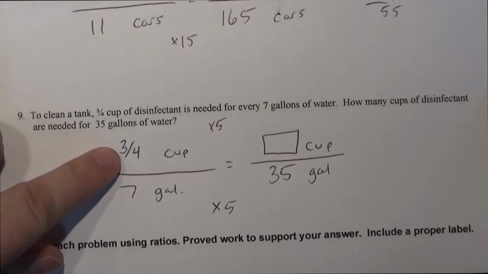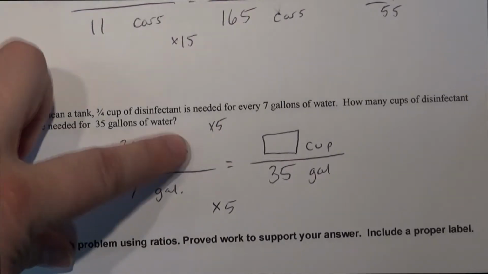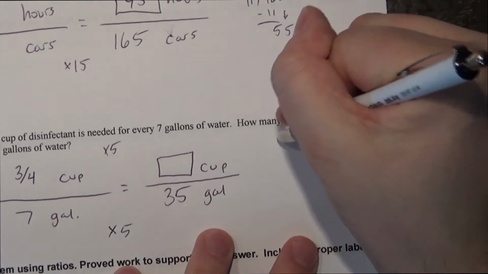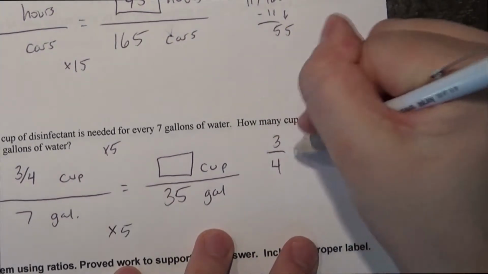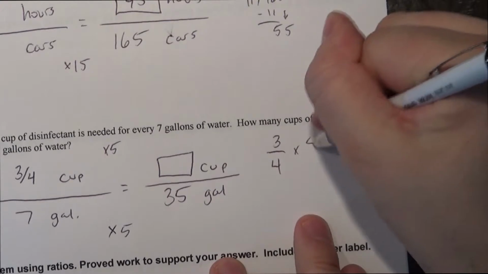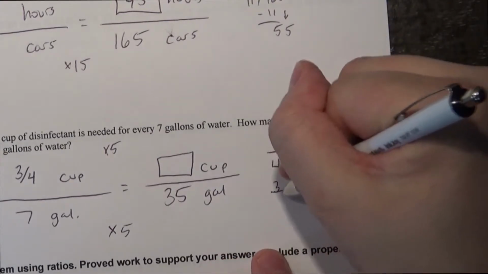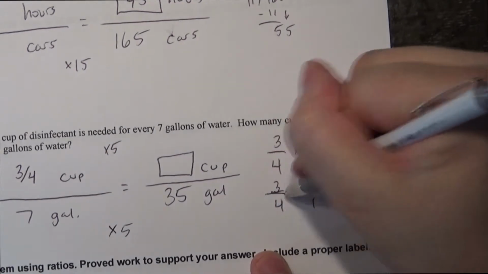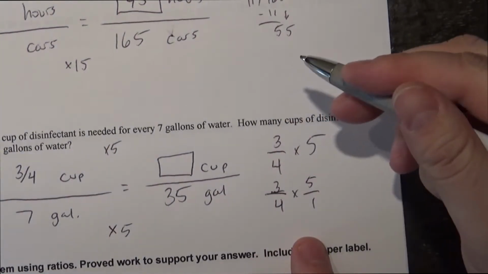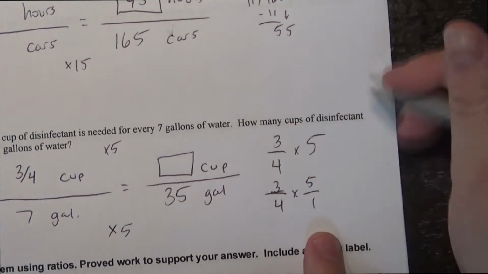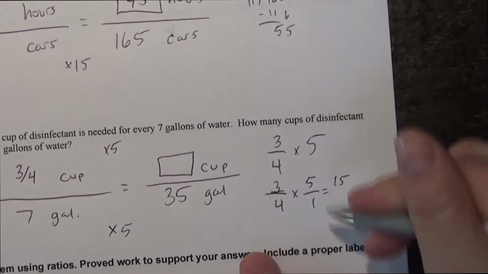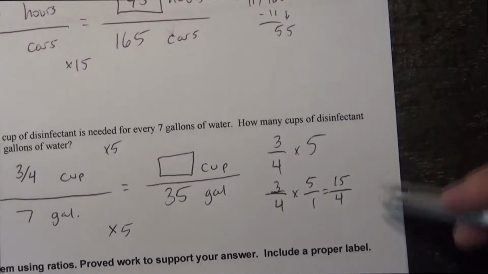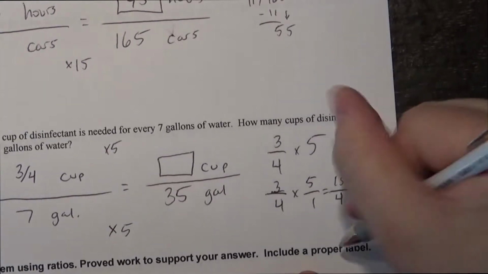In order to multiply 3/4 times 5, I can just multiply like I would any other time when I'm multiplying fractions. So 3/4 times 5, I can look at that as 3/4 times 5 over 1. I'd look to cross simplify, but I can't. So I have 3 times 5, which is 15, and then 4 times 1, which is 4. Now I have 15 over 4, but I need to figure out what that would be as a mixed number.